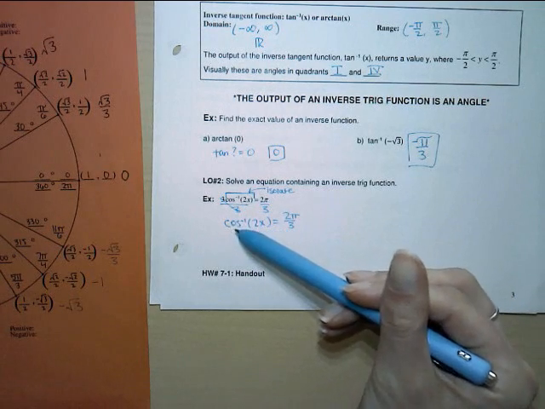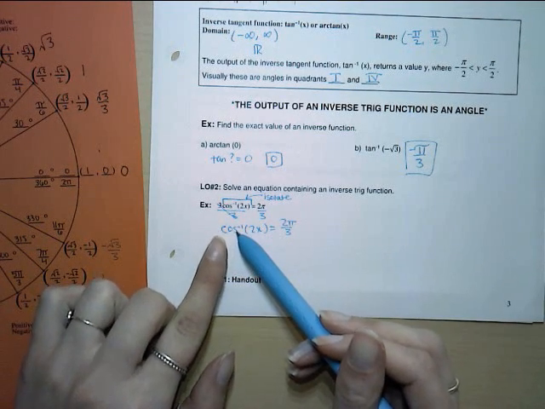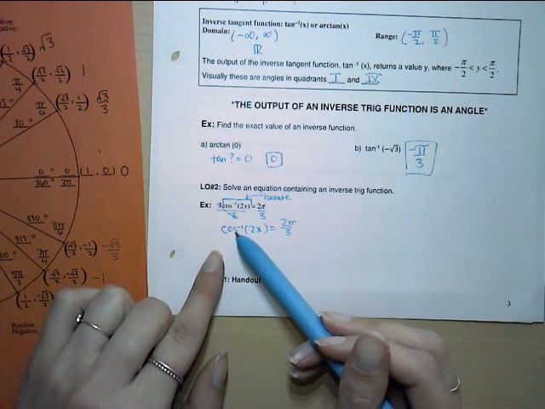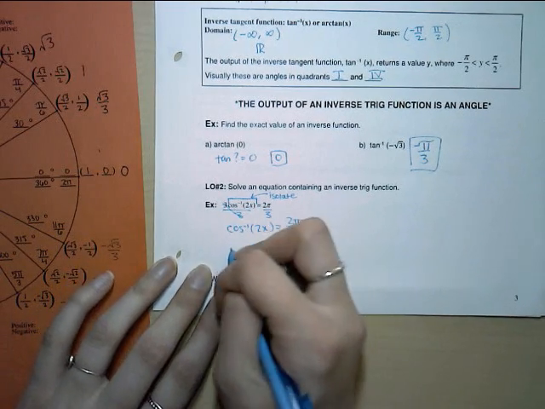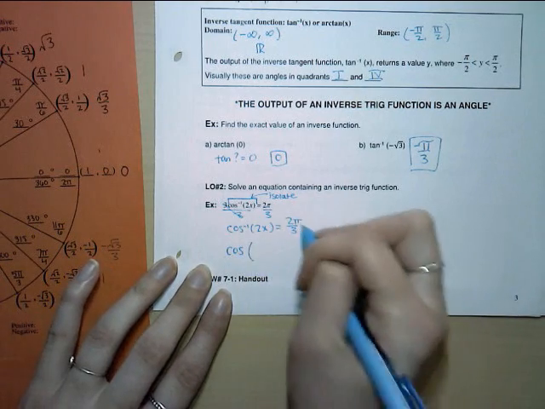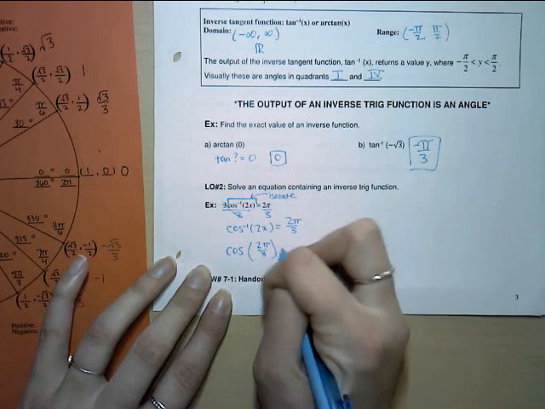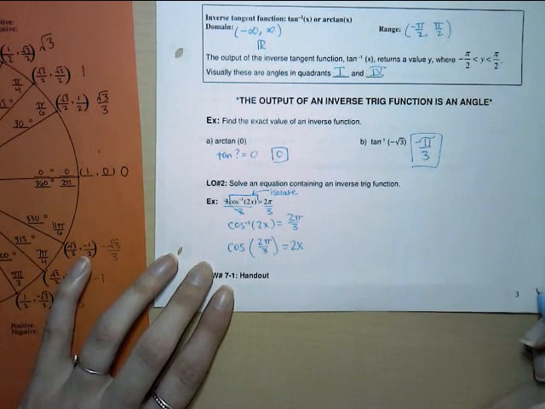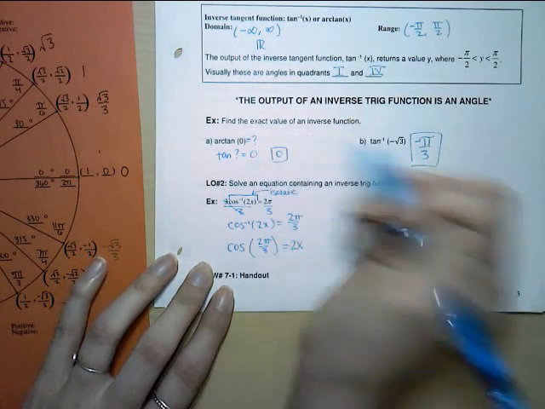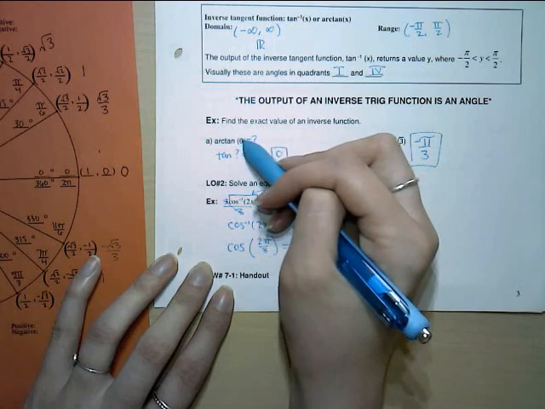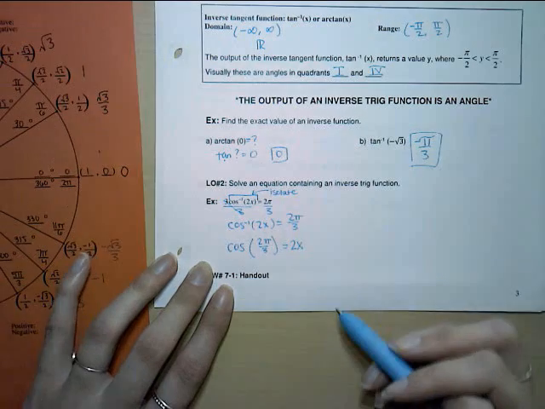Well, I can switch my input and my output, and I can change this to its inverse. So the inverse of inverse cosine would just be cosine. So we're going to change this function to cosine, and we're going to switch the input and the output. Right? That's basically what we were doing here. If we said this equals question mark, this was the output, this was the input, we changed it from the inverse to the regular, and we swapped the input and the output.